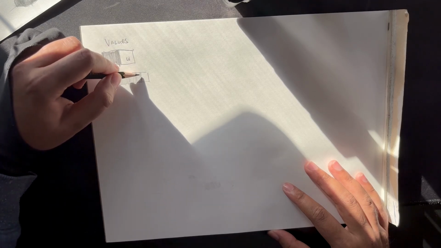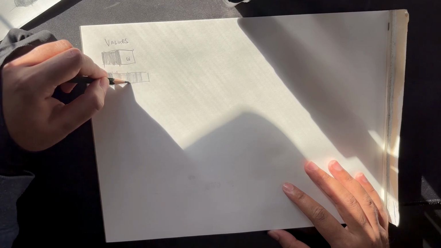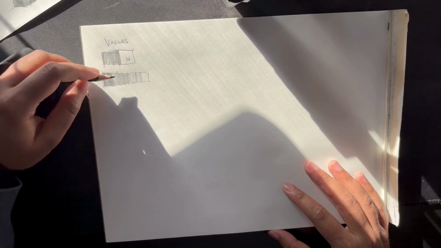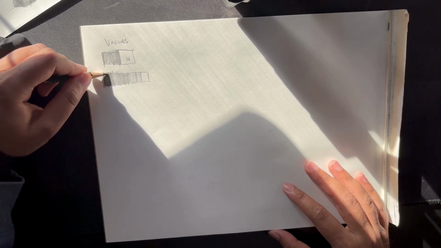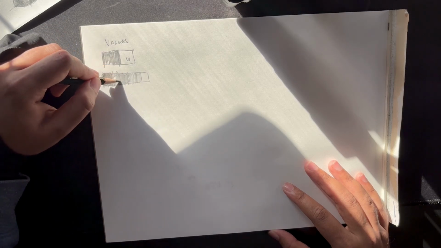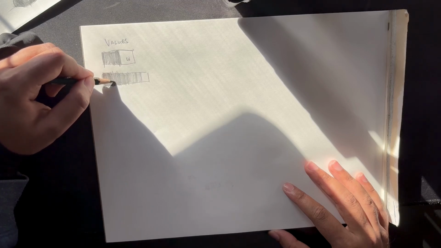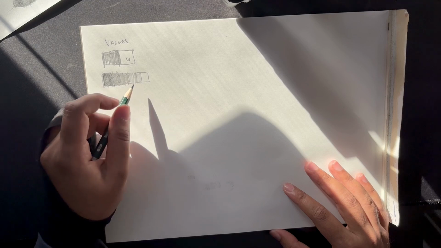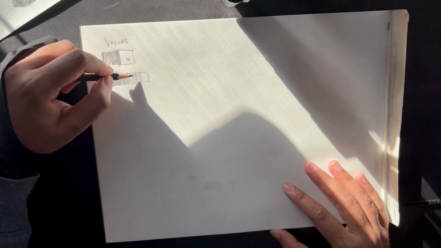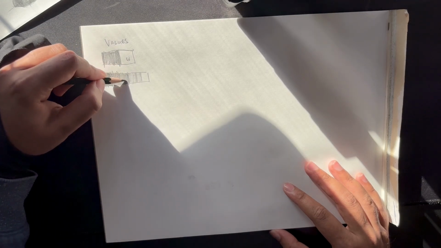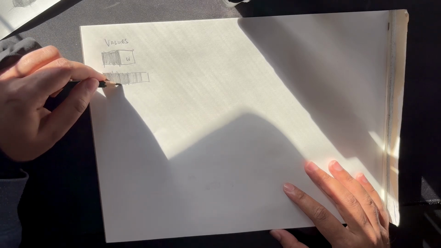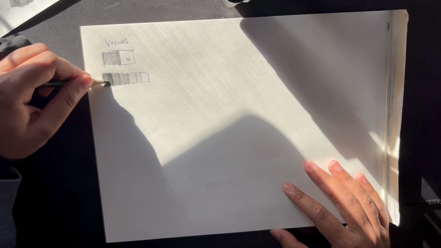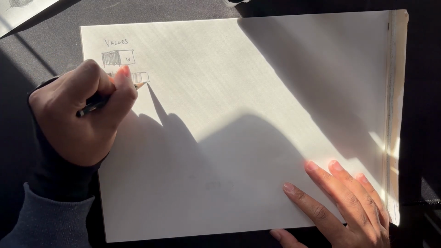So I have this, and I'm going to go darker on this by adding a second layer of shading to it. And then I'm going to go straight into here too, just to make this darker. And I'm going to add a third one. Now I'm trying to make sure I can see the separation between each value. So I think I'm going to darken this more, and then darken this more, and then darken this way more, just so we can see the difference between the values.